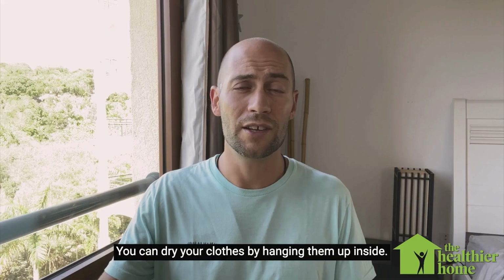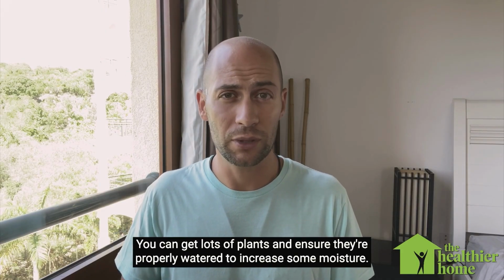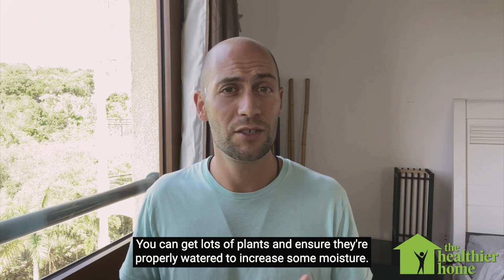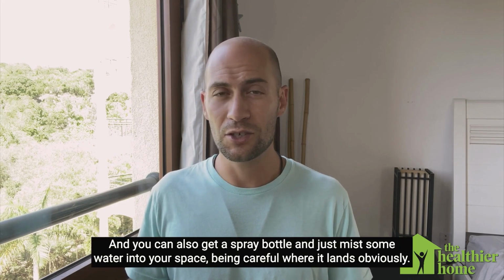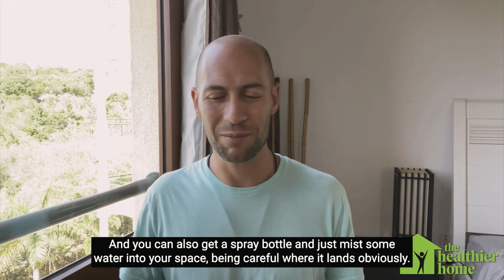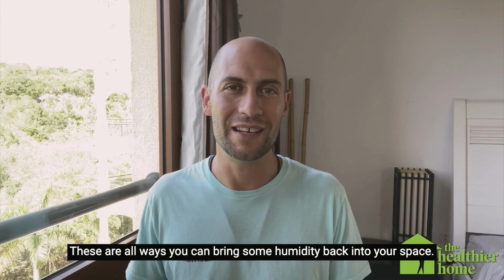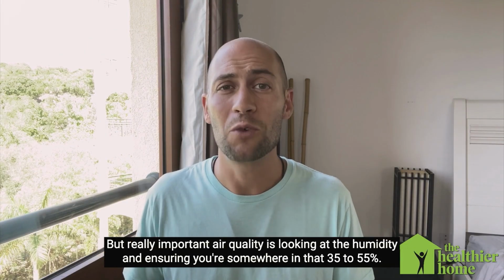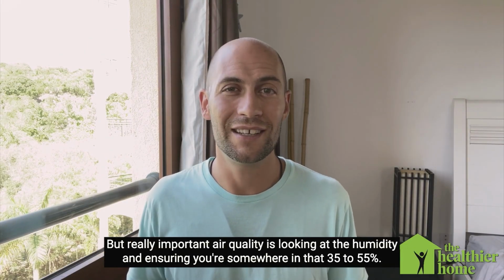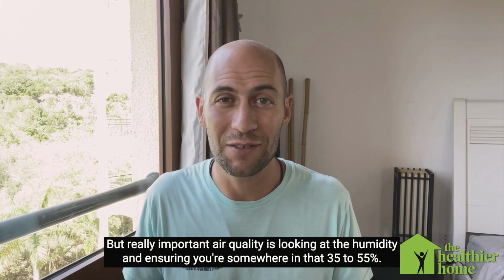You can dry your clothes by hanging them up inside. You can get lots of plants and ensure they're properly watered to increase some moisture. And you can also get a spray bottle and just mist some water into your space, being careful where it lands, obviously. These are all ways that you can bring some humidity back into your space. But really important for air quality is looking at the humidity and ensuring you're somewhere in that 35 to 55%.